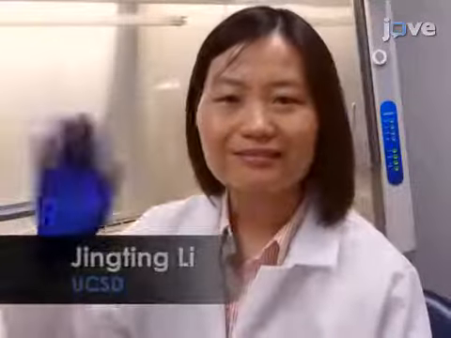The main advantage of this technique is that genetically altered human skin is generated within a few days, which allows the study of human samples that are potentially clinically relevant. Demonstrating the procedure will be Jingting Li from my laboratory.